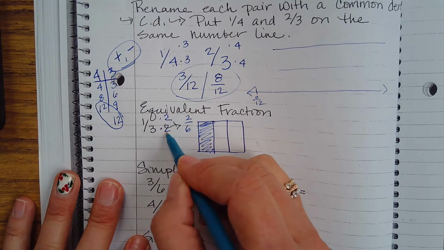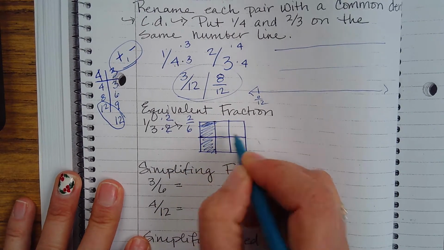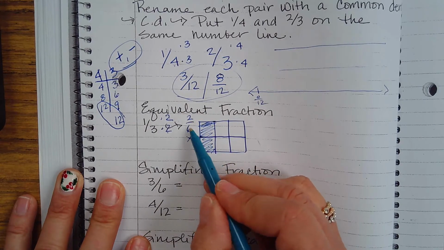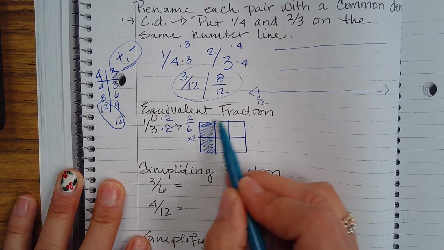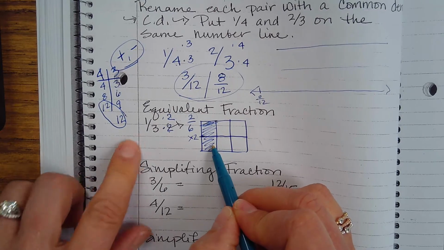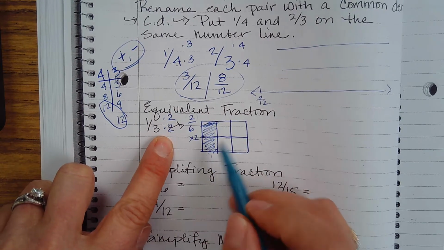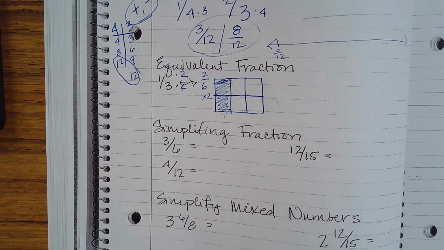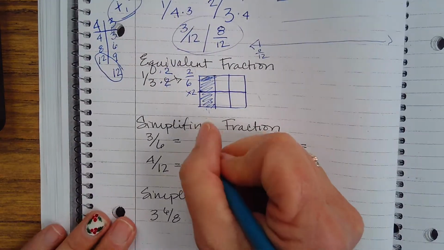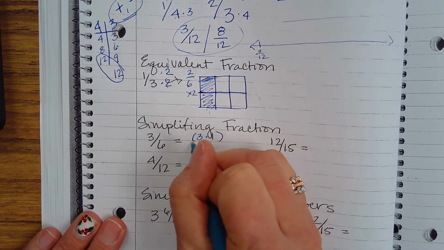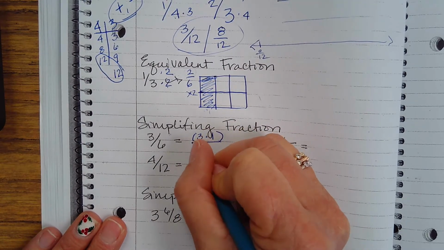Now, because I multiplied by 2, I'm going to double this and multiply it by 2. Now I have 1, 2, 1, 2. Look, I have 2 of the 6 colored in. So you can tell that 1/3 is really equivalent to 2/6. Then simplifying a fraction, remember what numbers are hiding inside the numbers in your fraction.